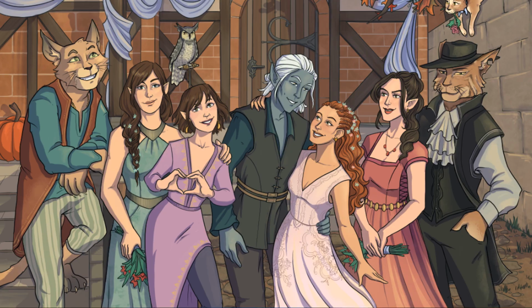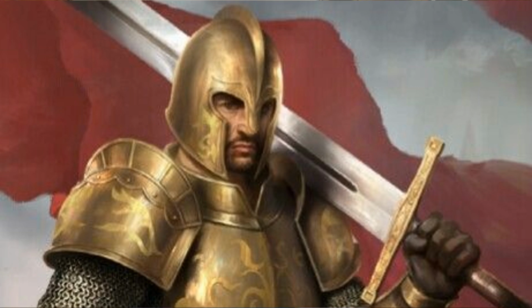Now, keep in mind, very few adults in a village are going to be unmarried. Getting married and having kids is part of survival. It's also pretty fun. Finally, you have the guards.